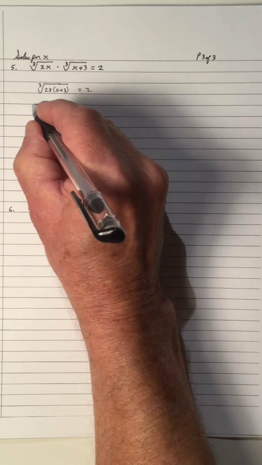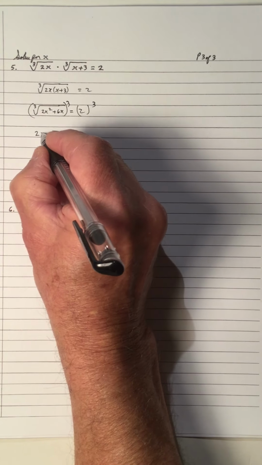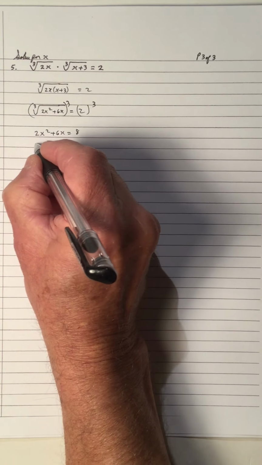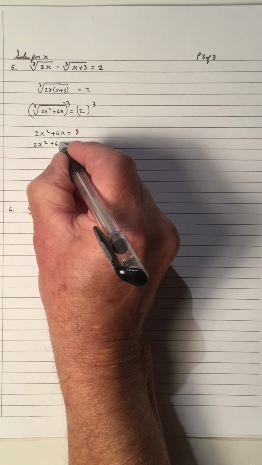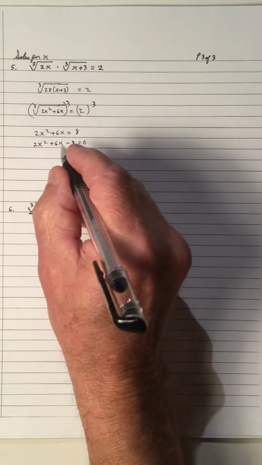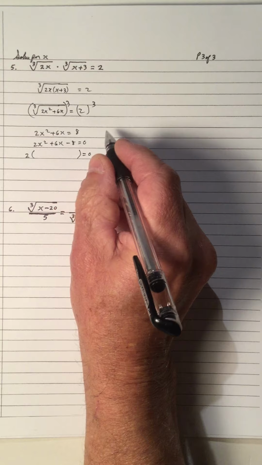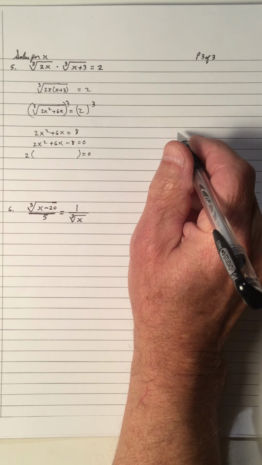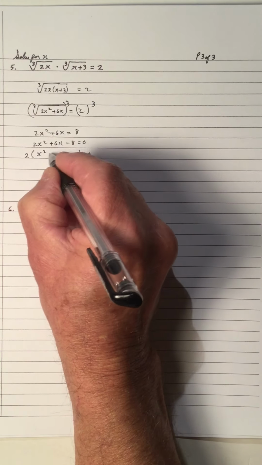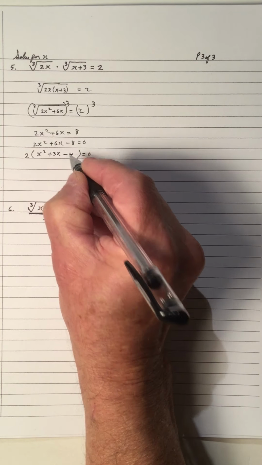The root is isolated, so we'll cube both sides. That's 2x squared plus 6x equals 8. So 2x squared plus 6x minus 8 equals 0, because we got a quadratic. We make it equal 0. Notice this time we have a 2, so I'll take the 2 out. 2 is a GCF. Remember, the first rule in factoring is always remove the common factor. So 2x squared divided by 2 is x squared. 6x divided by 2 is plus 3x. Negative 8 divided by 2 is negative 4.